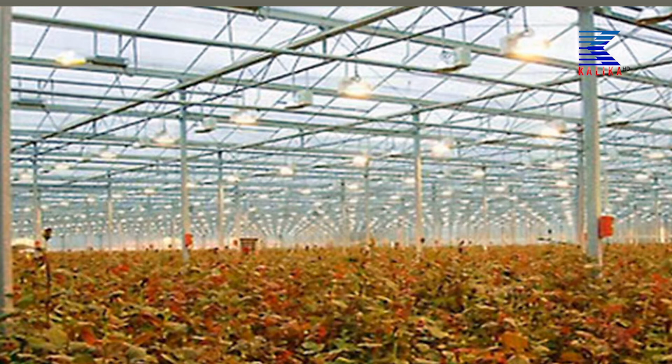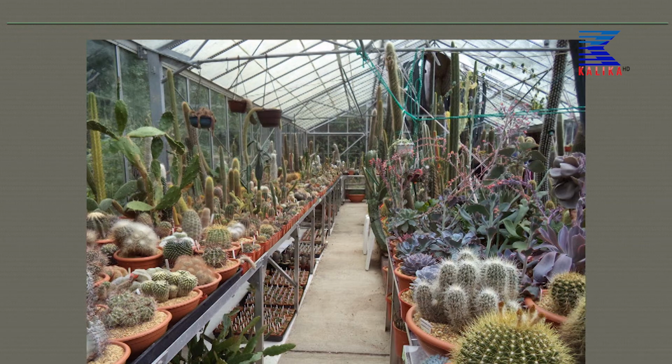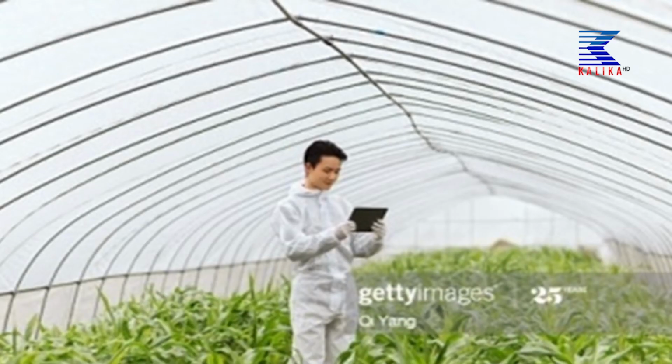Rose cultivation inside a greenhouse. A lot of roses. Rose is a very expensive flower. Likewise, cactus growing inside the greenhouse. Basically, cacti grow in hotter places, and in some cold countries they may not grow in the natural environment. So when we make a greenhouse, they can easily grow inside of it.